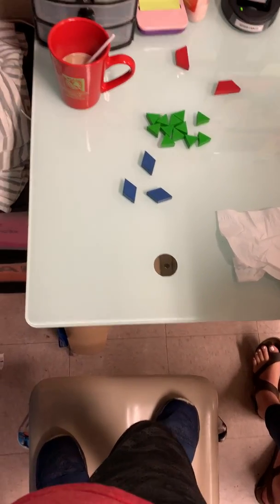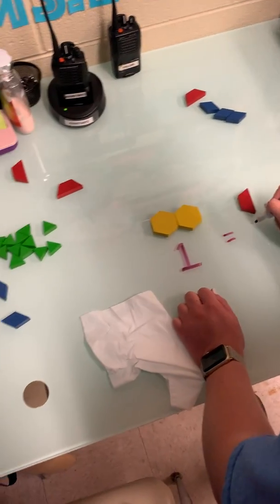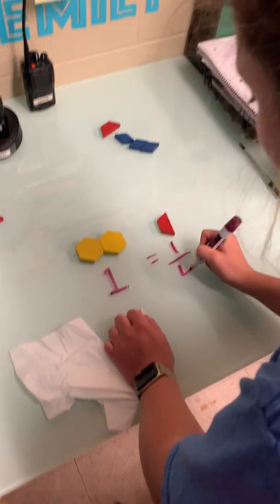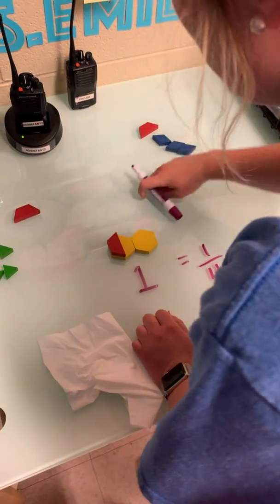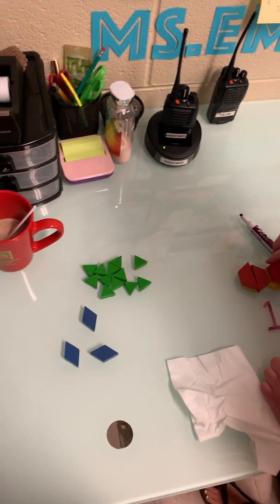So they would have to tell me that this one red trapezoid is equal to 1/4, because they should know that 4 red trapezoids is equal.